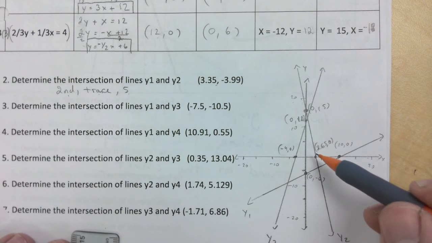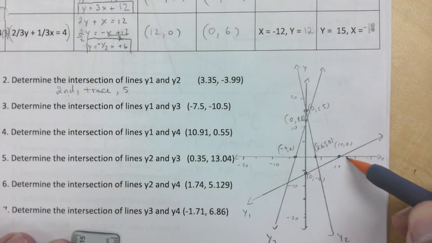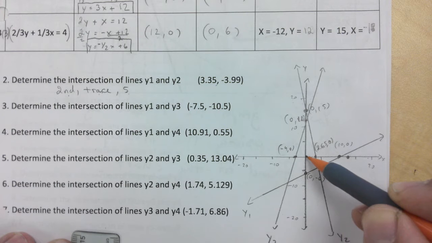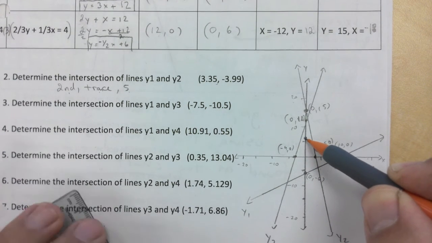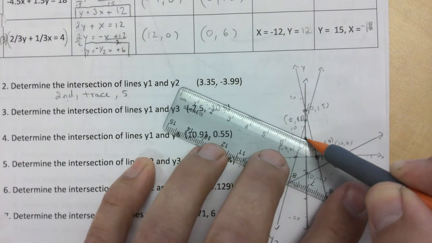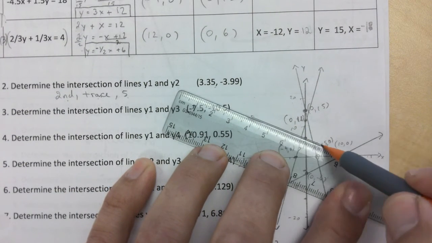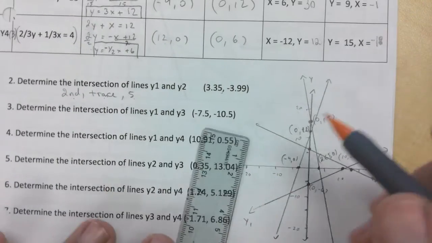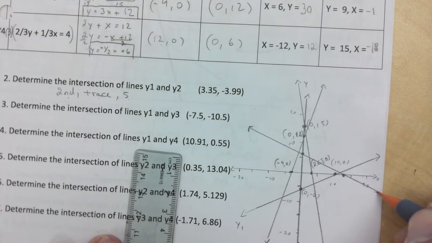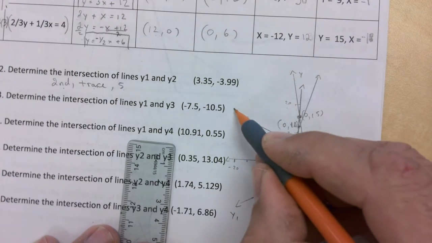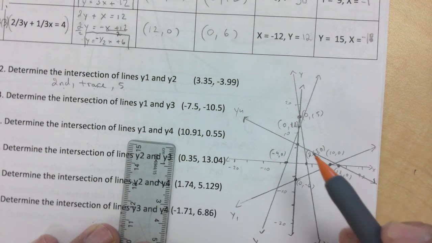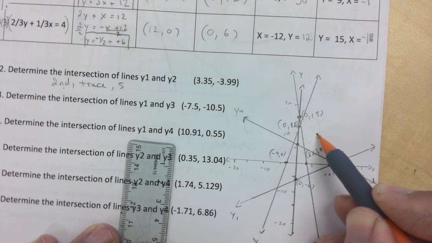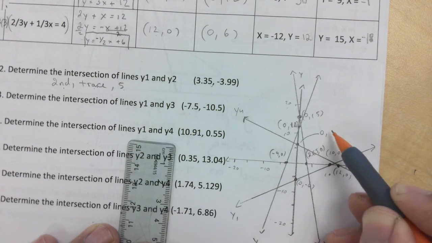And next I have 12.0, which would put me right about there, and 0.6. So 6 would be right about there. I'm going to connect those 2 points. Different colors would have been great. And this is y4, 12.0, and 0.6 there.